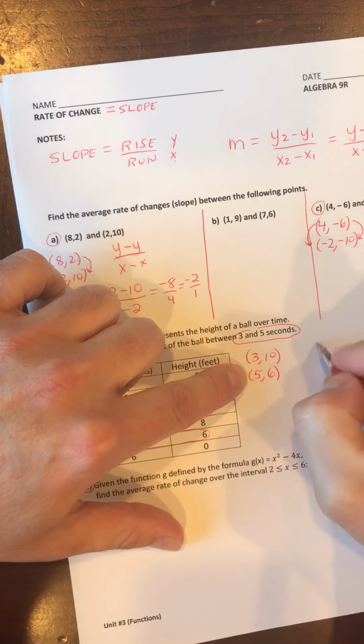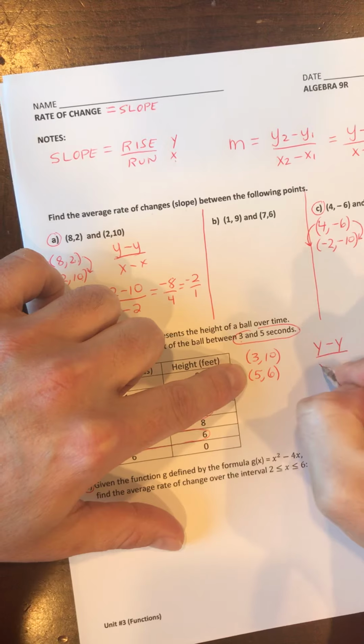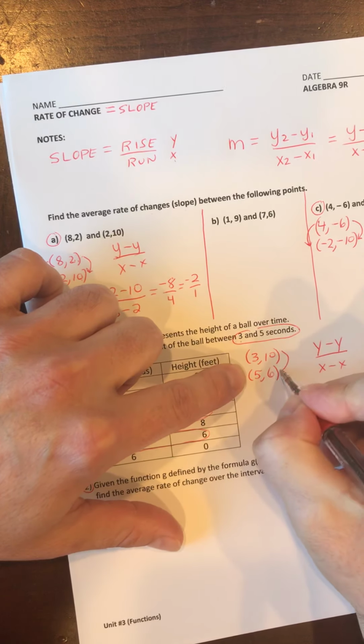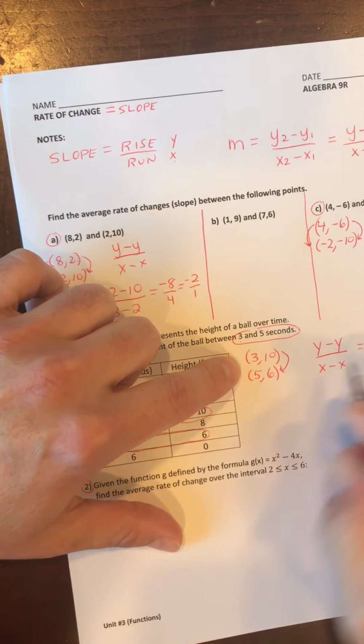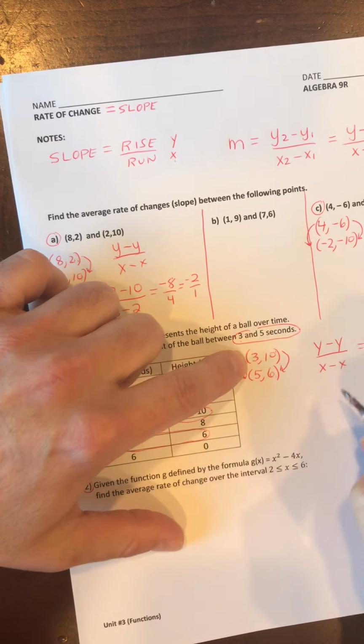Ready? Y minus y over x minus x. 10 minus 6 over 3 minus 5.